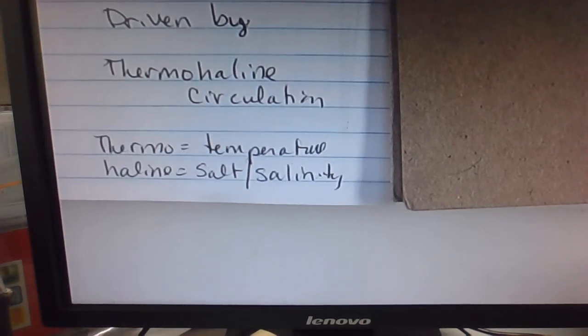Deep ocean currents are driven by thermohaline circulation. Thermo indicates the temperature. Haline indicates the salt or salinity.